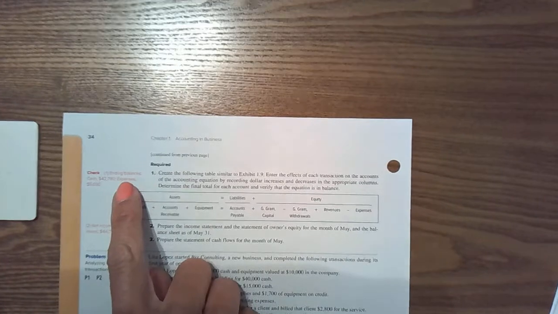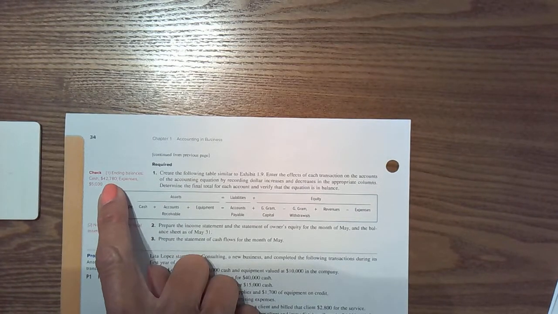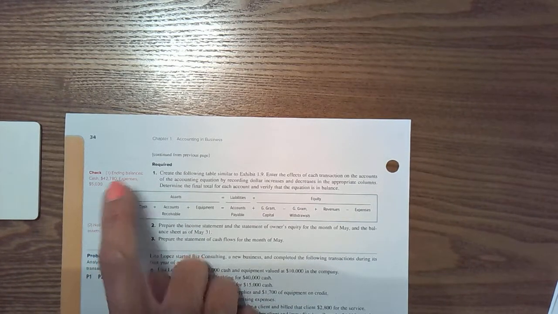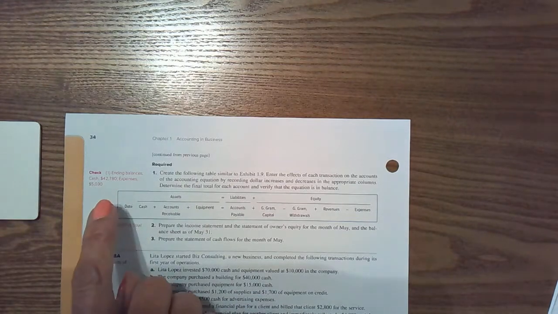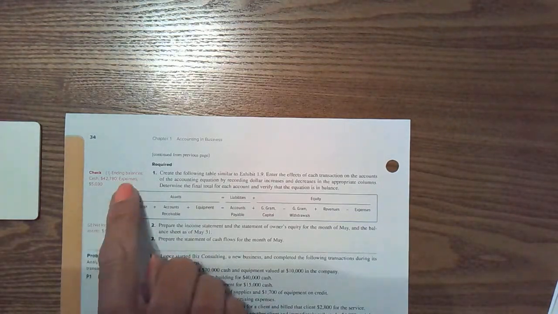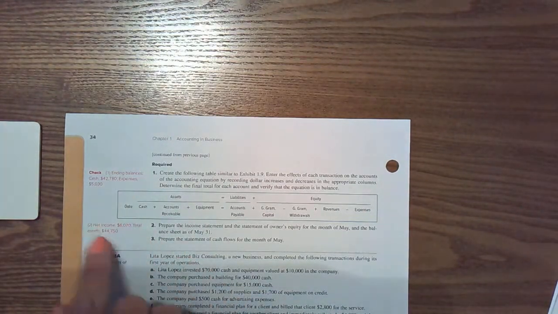You'll get an ending balance here for your cash and your expenses. So that will be your accounting equation work. And then you just prepare the income statement, owner's equity, and the balance sheet. Do not do part 3. Okay, and then they do tell you what your net income and total assets should be as well. So these are your check figures after your accounting equation work. These are your check figures after your financials.